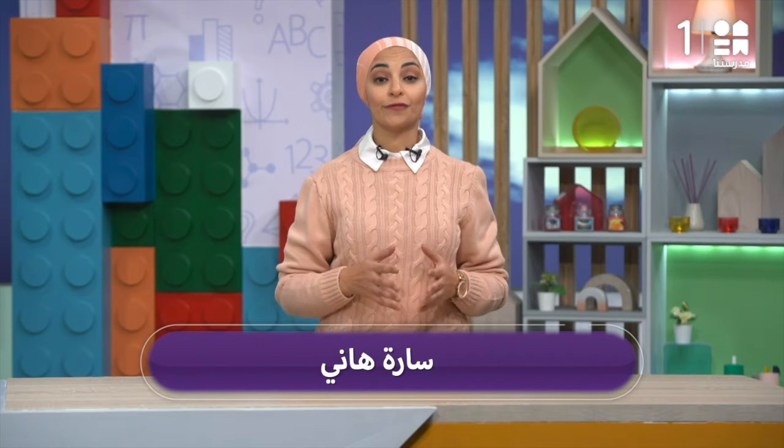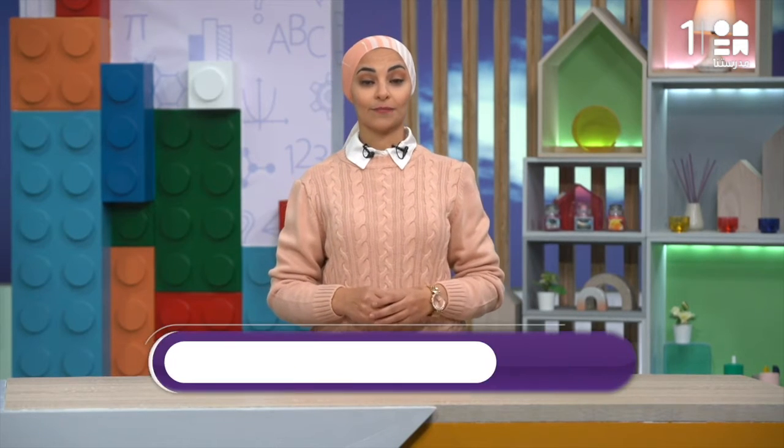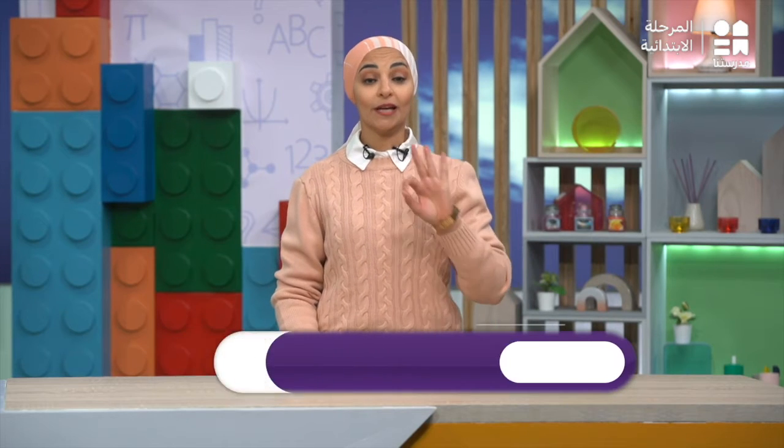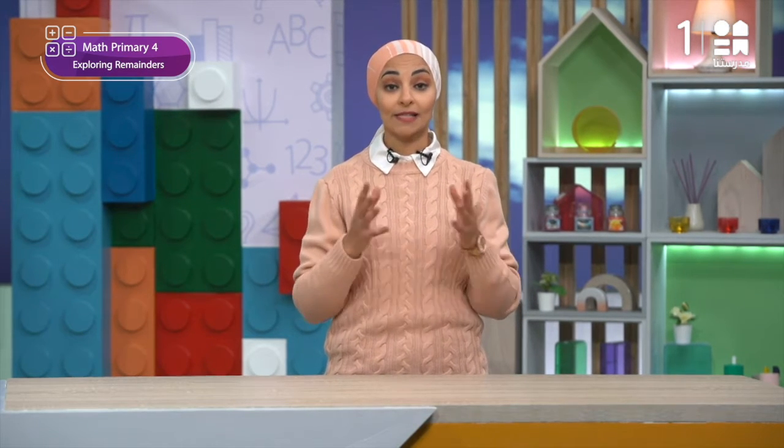Now, if I asked you how to distribute 15 oranges equally among 5 of your friends, it would be very easy: each would take 3 oranges, because 5 multiplied by 3 gives me 15. Alright, but if I want to distribute 15 among 4 friends, will you be able to do that equally? Each one will take an equal share.